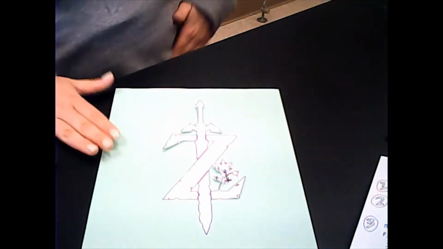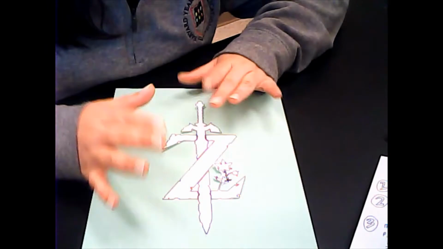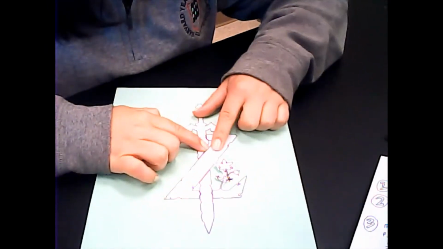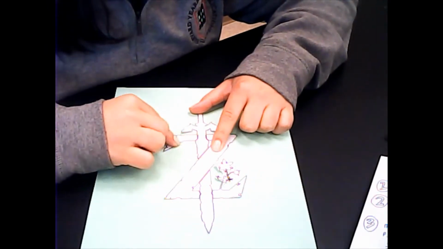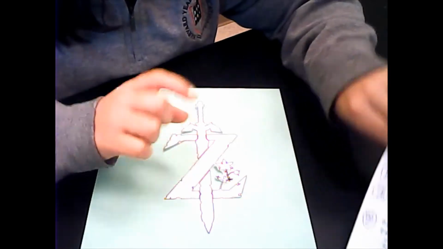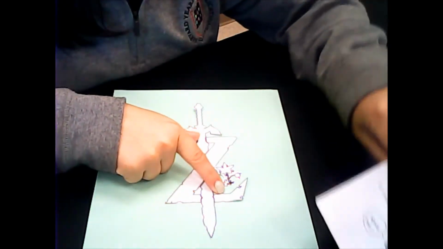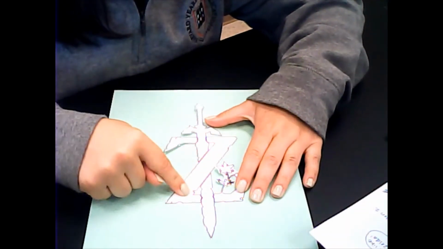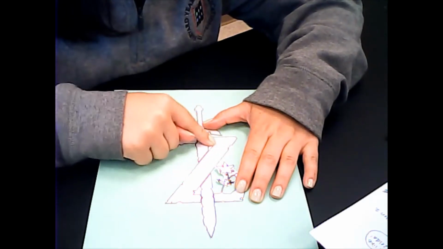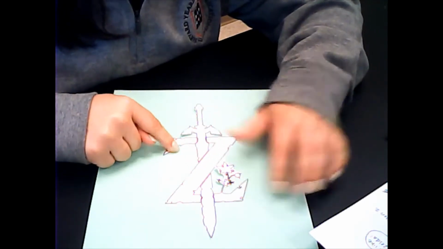So this is what we're going to be doing with our world. So we are creating our own based on our theme, and mine is Zelda. So what I need to decide here is how I'm going to break up this Pangaea into 6 different sections. I already did this right here. I decided that this part of the Z is going to be 1, 2, 3. I'm going to split this in half, 4, 5, and then 6. You can do the same.